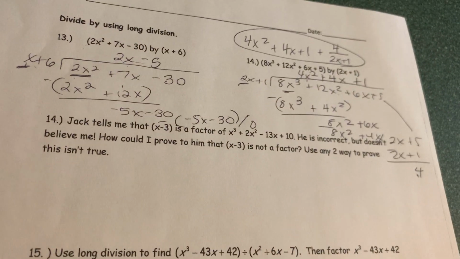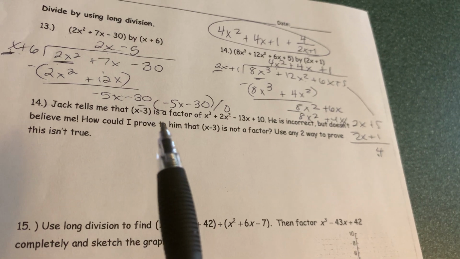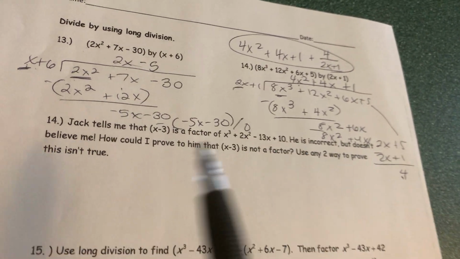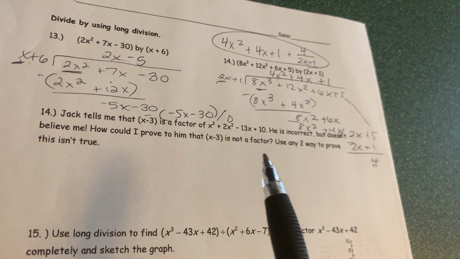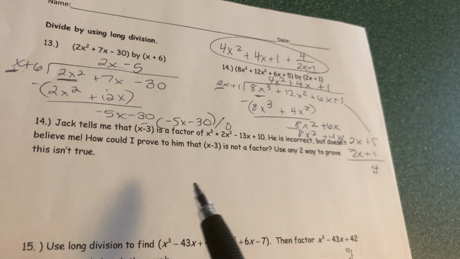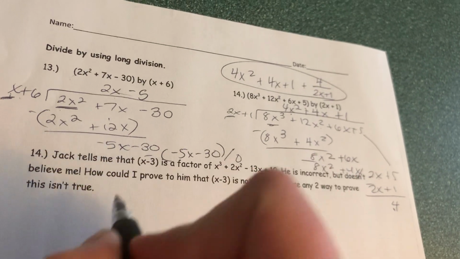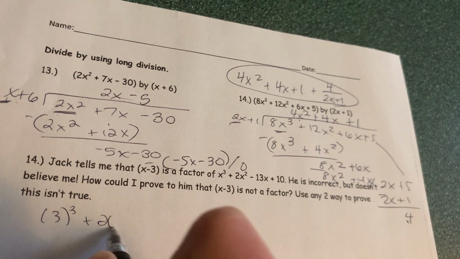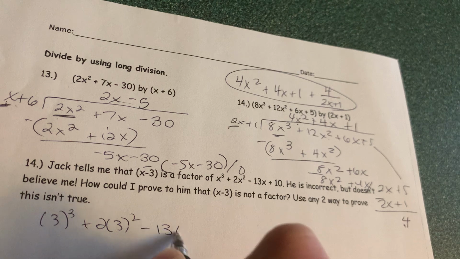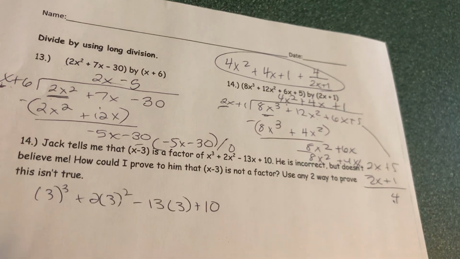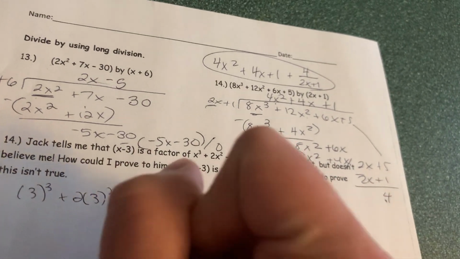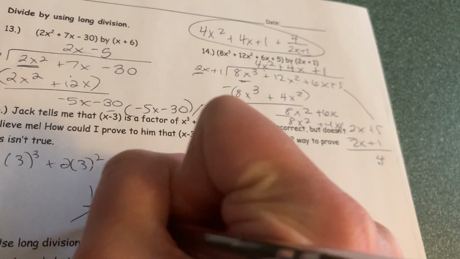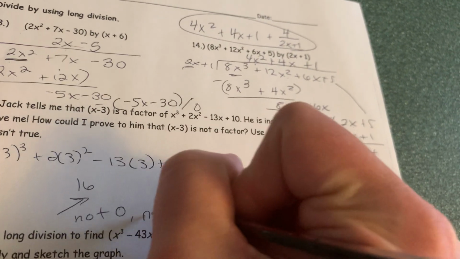All right, here it says Jack tells me that x minus 3 is a factor. He is incorrect but doesn't believe me. How could I prove to him that x minus 3 is not a factor? Well, you could use substitution. You could substitute 3 in, and you'd realize you wouldn't get 0, you'd get 16. So you'd say not 0, not a factor.